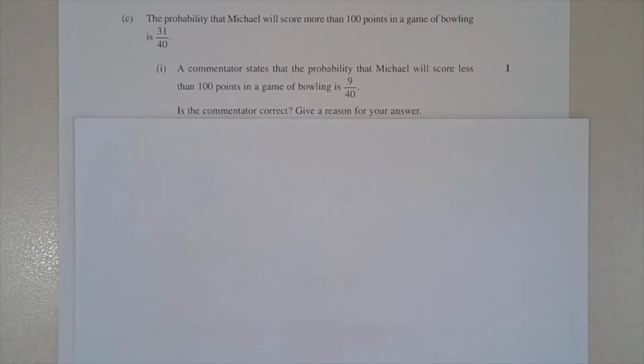Question 26C. The probability that Michael will score more than 100 points in a game of bowling is 31 over 40. So part 1. A commentator states that the probability that Michael will score less than 100 points in a game of bowling is 9 over 40. Is the commentator correct? Give a reason for your answer.